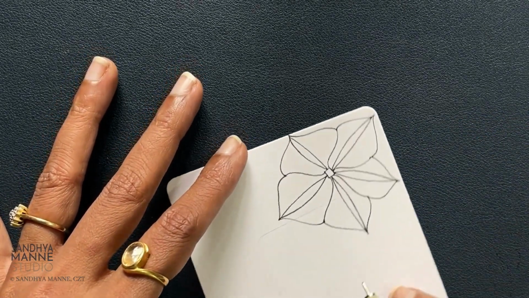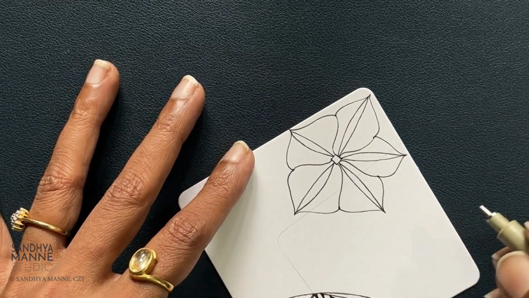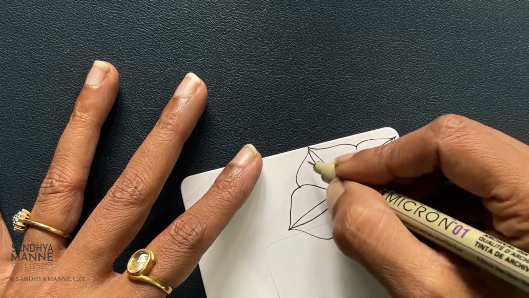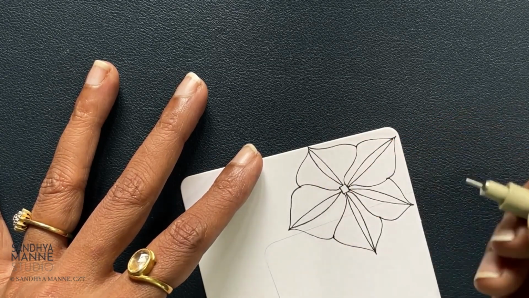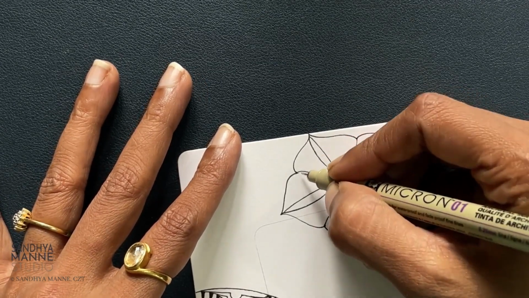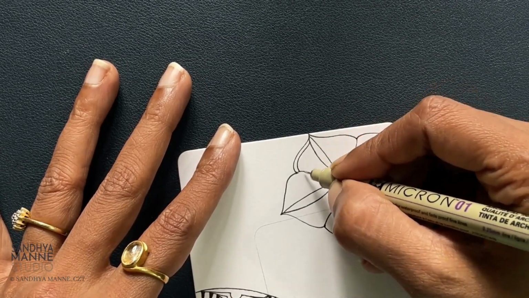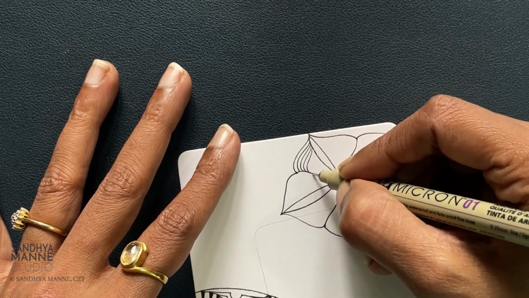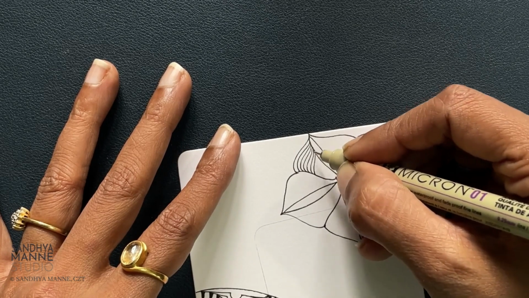Okay, and now we're going to pull out lines. So either you can pull out lines that are going this way, or you can pull out lines right along this, and that will look fun too. So I am going to pull out lines more like they're going this way. Okay.